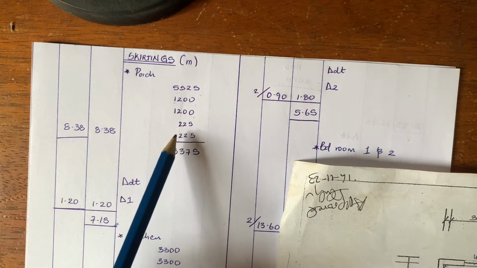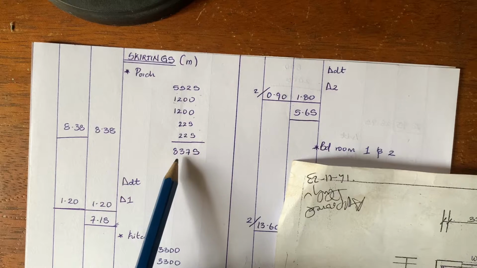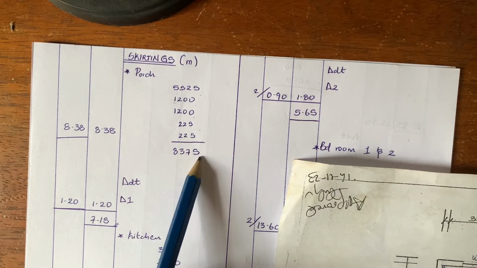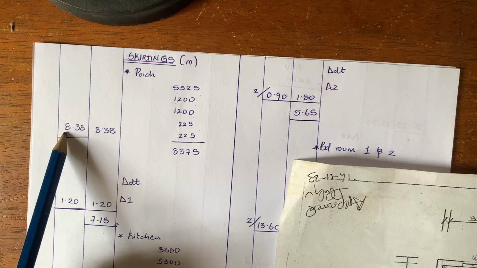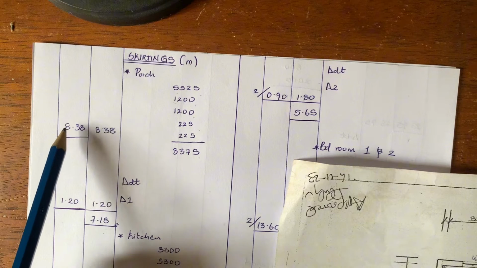225, that's the wall thickness, and then 225. Everything gave me what? 8,300 and what? 75. And then I booked it in meters: 8.38.